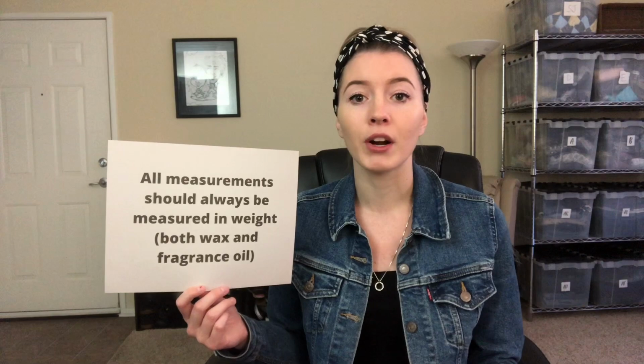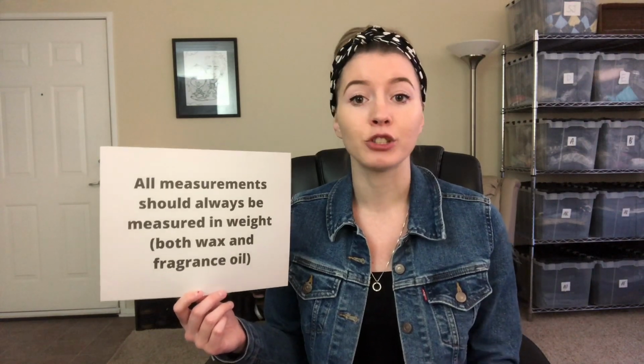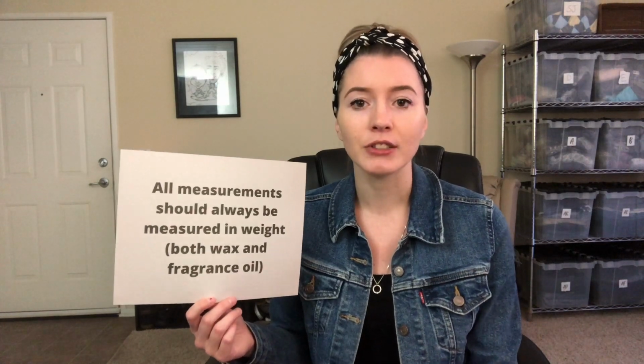You can use a regular shipping scale for heavier items such as when you're weighing the wax, but when you're weighing the fragrance oil, I highly recommend that you get something smaller like a gram scale. I use a pocket scale and it just is a lot more detailed and it goes down to the decimal point of each gram. So I highly recommend that you get something like that to measure out your fragrance oil.